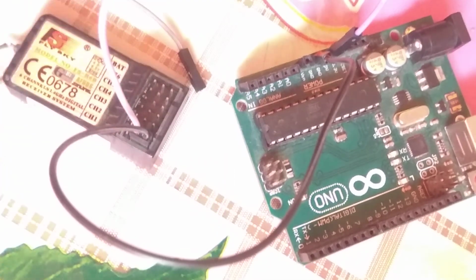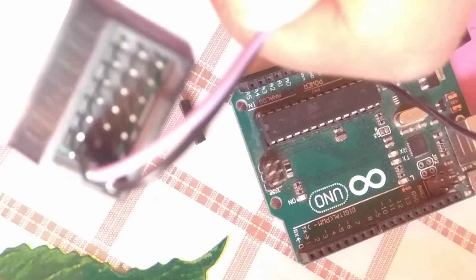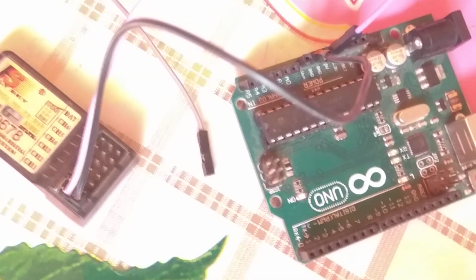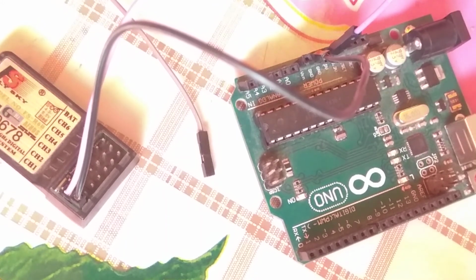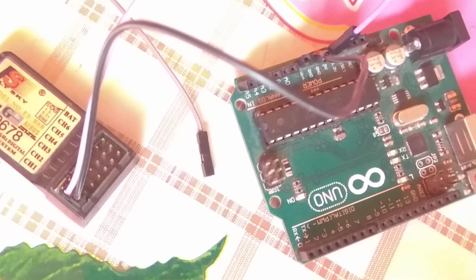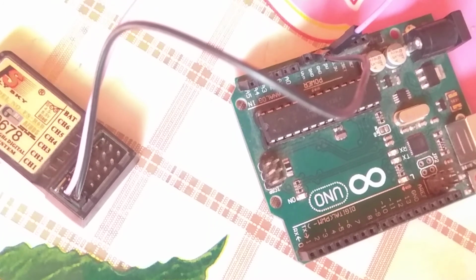It's done. As our connections are ready, we just need to connect the signal pins. As we saw in our code, PCINT0 shifts to the mask register 0. So PCINT0 means pin number 8. So our channel 1 will connect to pin number 8 of the Arduino.